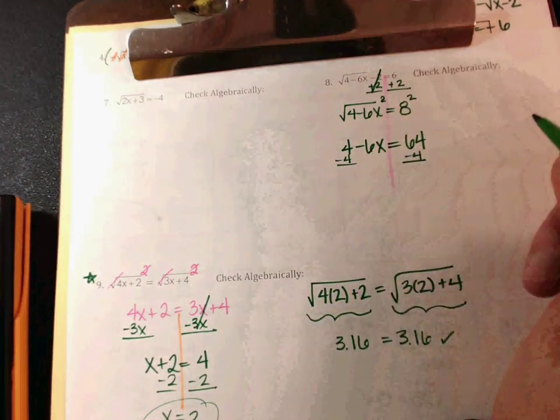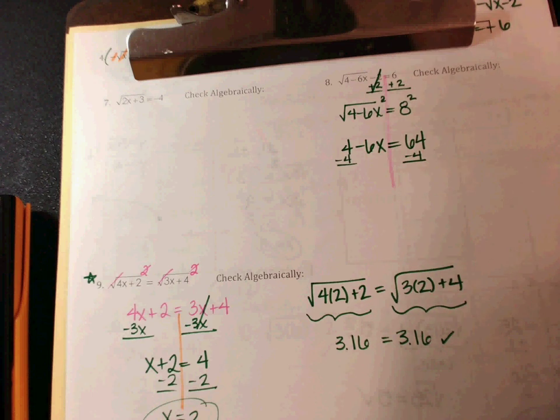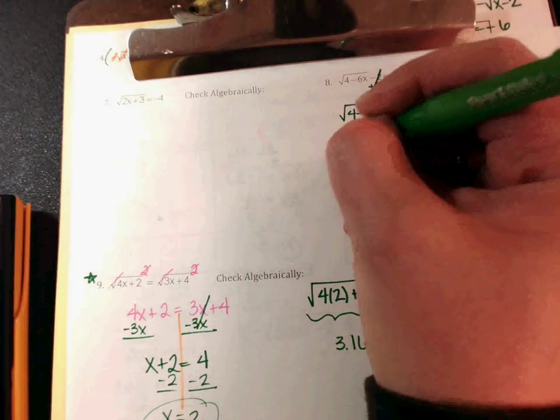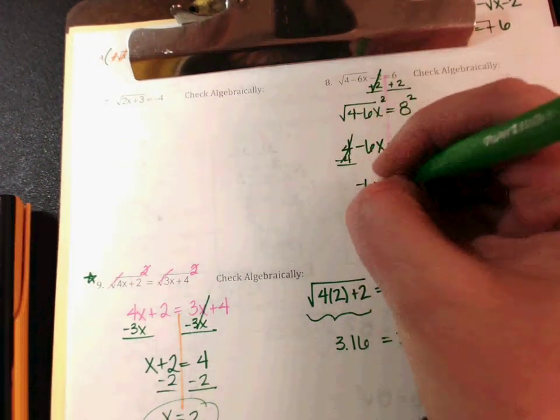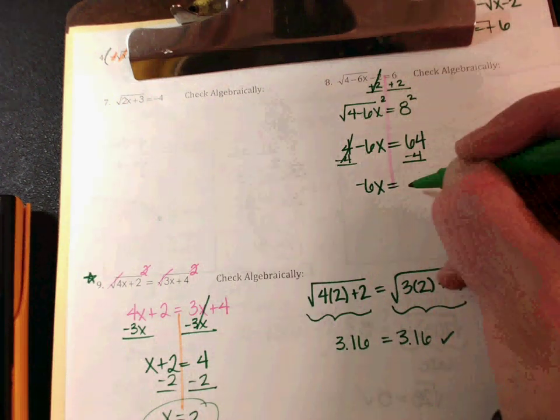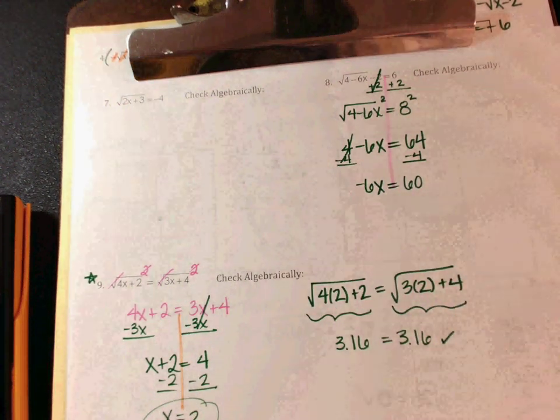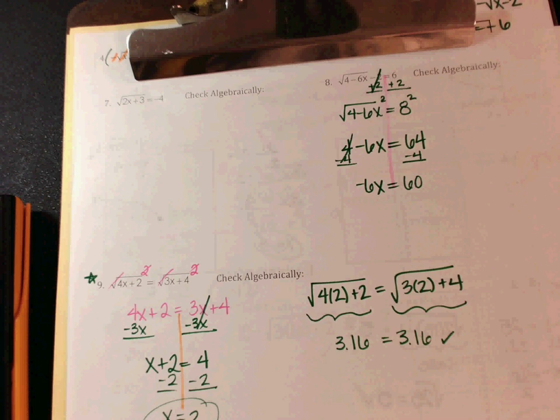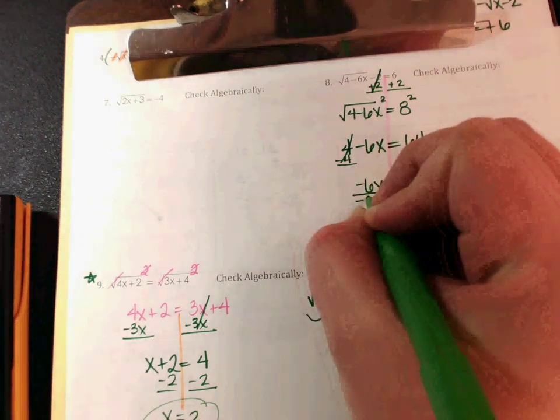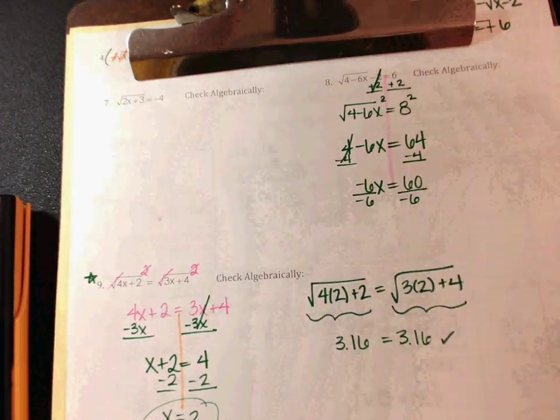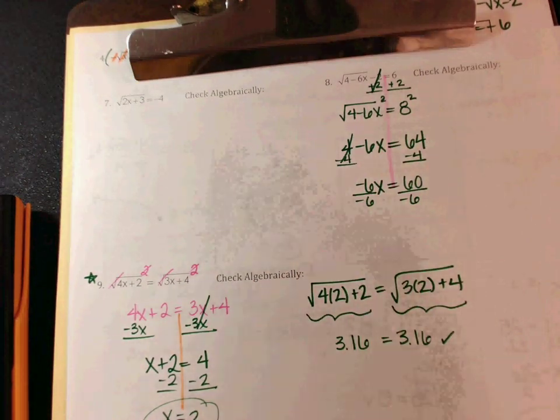Good. Divide the 6. You got it. So 64 take away 4 is how many left over? Negative 6. Nice. And then when I divide, this is important: make sure you divide not just by 6, but by the negative as well. So if it's a negative 6 in front, I'm going to divide by negative 6. And it's going to be negative 10. Good.